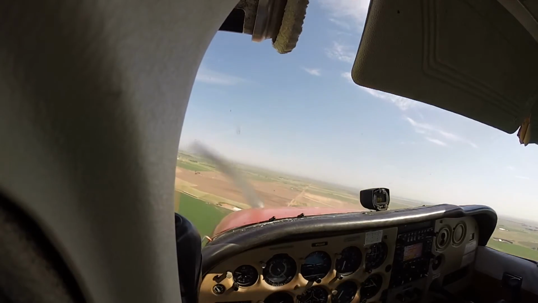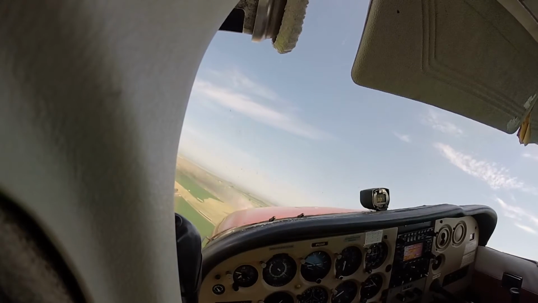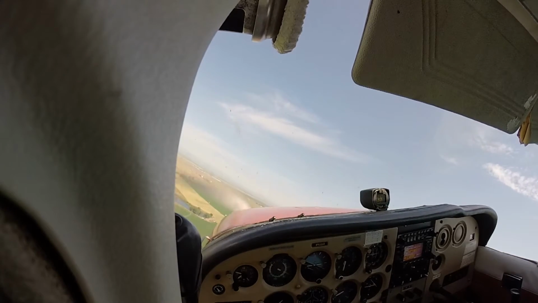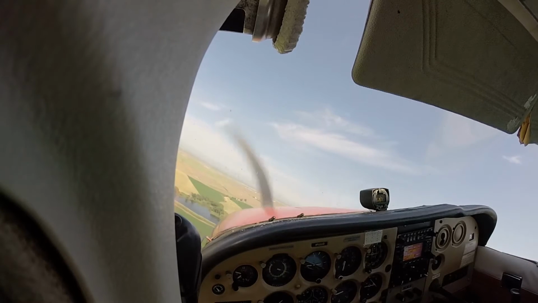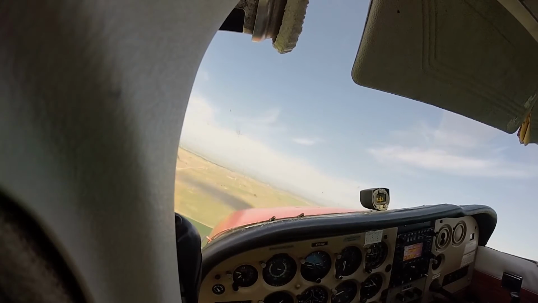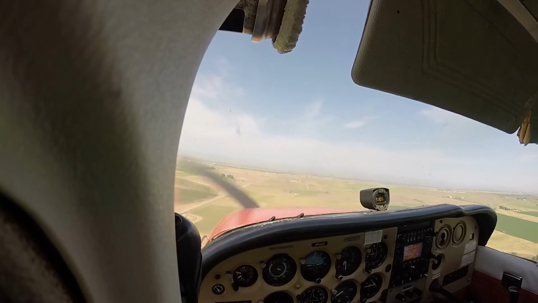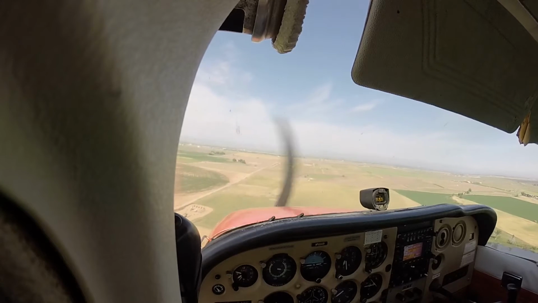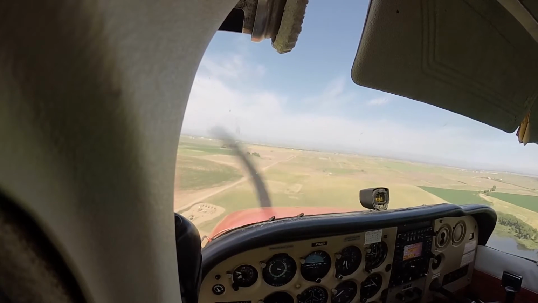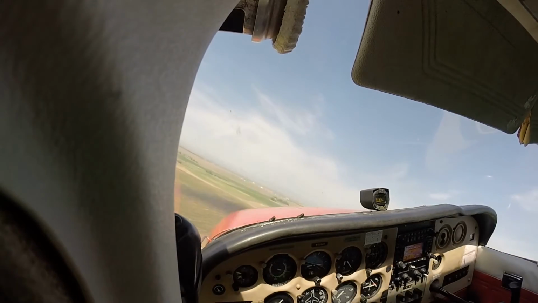Plat Valley traffic, Skyhawk 22 Delta, turning left base for runway 15, Plat Valley. Plat Valley traffic, Skyhawk 22 Delta, turning final for runway 15, Plat Valley.